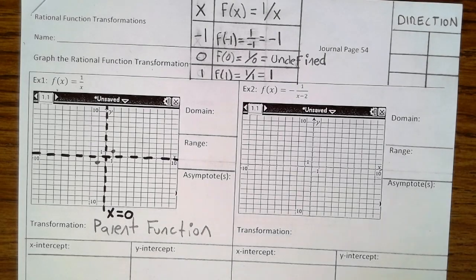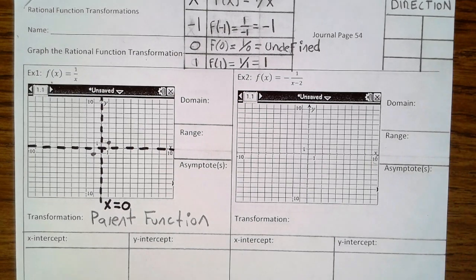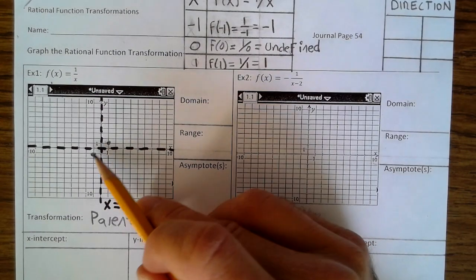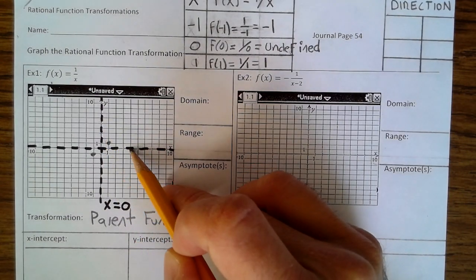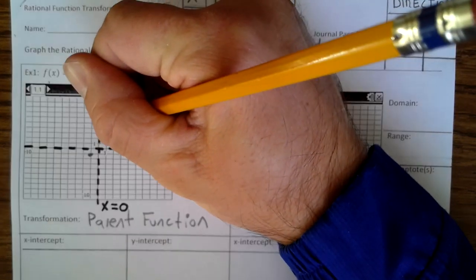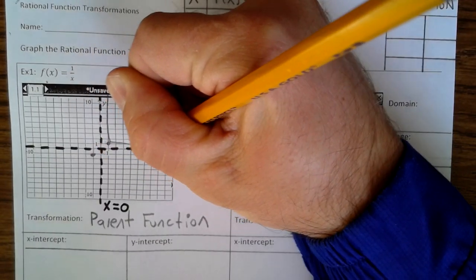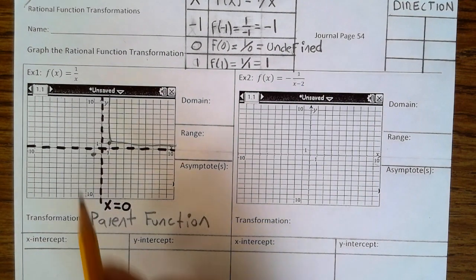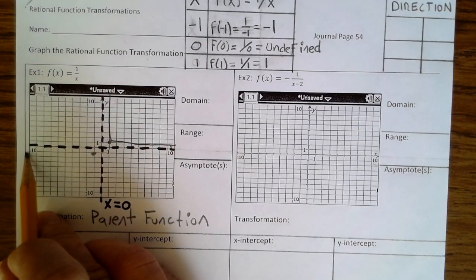Now to graph this, once you have your points between the asymptotes, you know your curve lies between the asymptotes. Same thing here.